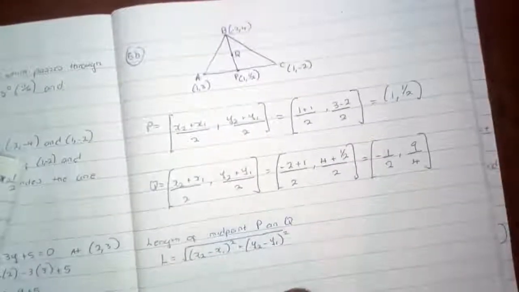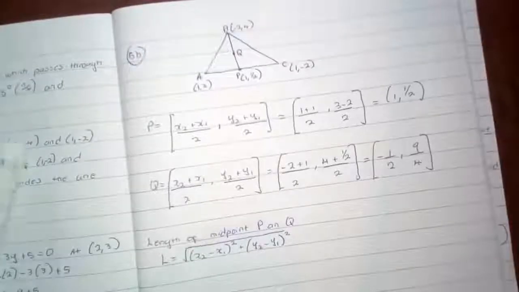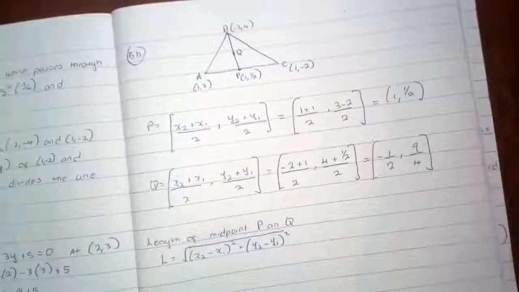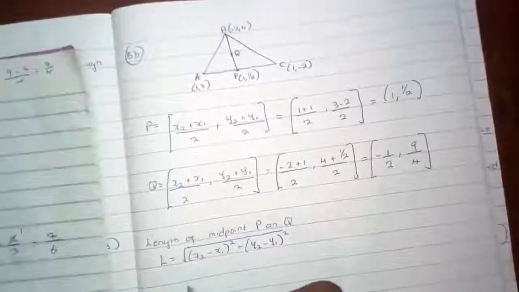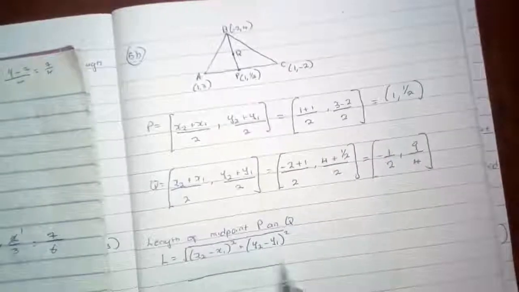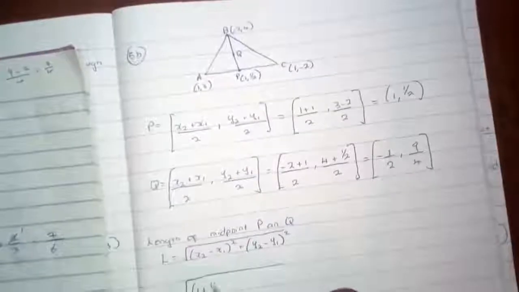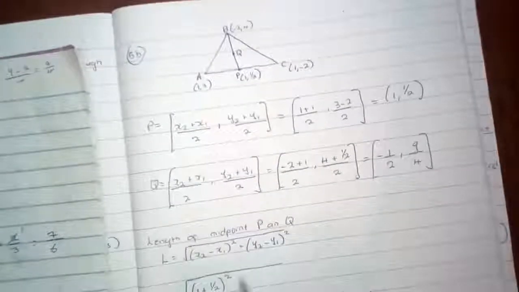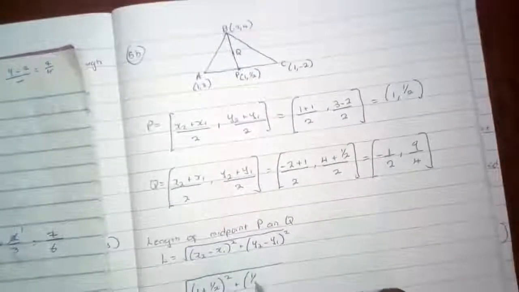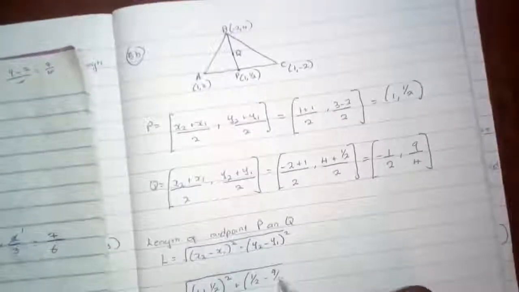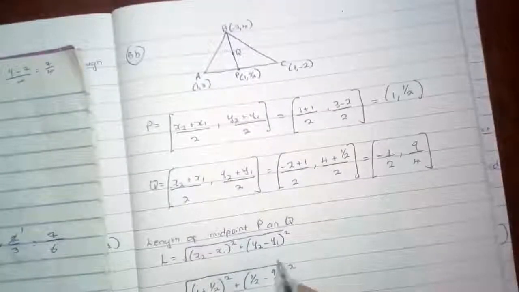This is the formula. So our L will be equal to the root of 1 plus 1 over 2 close bracket square plus in bracket 1 over 2 minus 9 over 4 close bracket square.